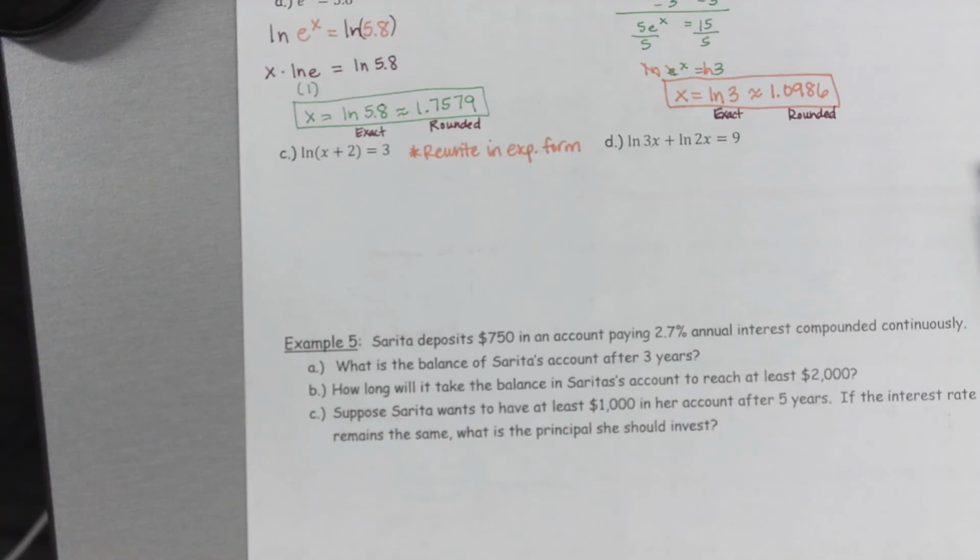I just want to make sure that you have that. Okay, and then once you have it in that form, you are going to be solving for x.